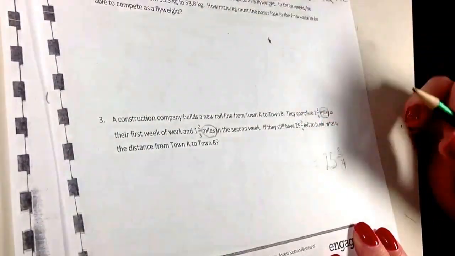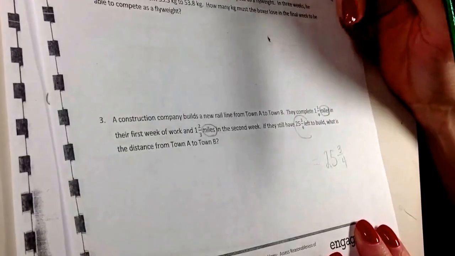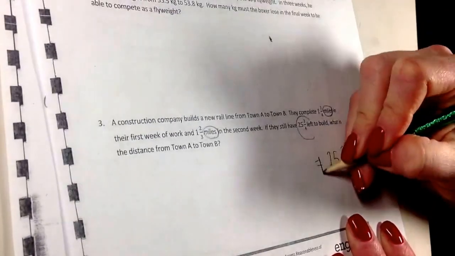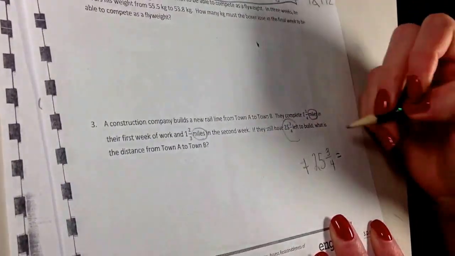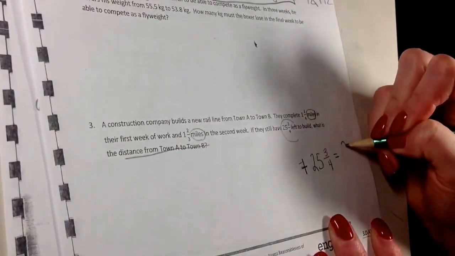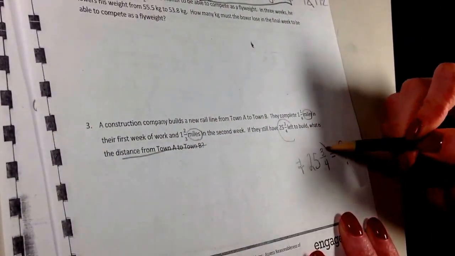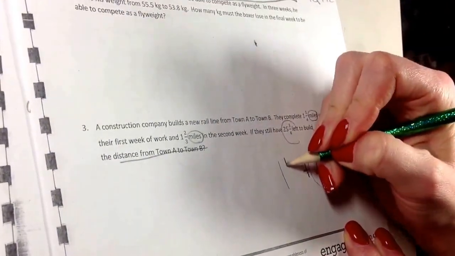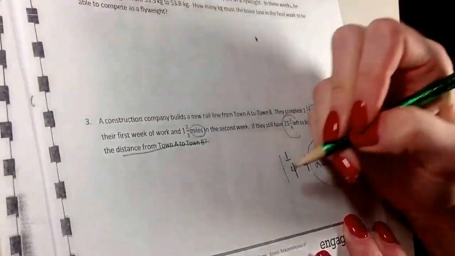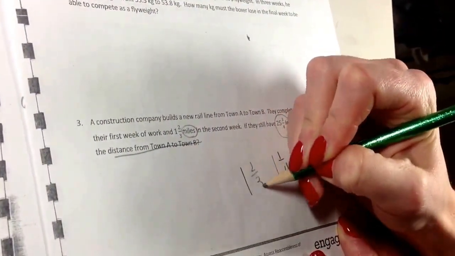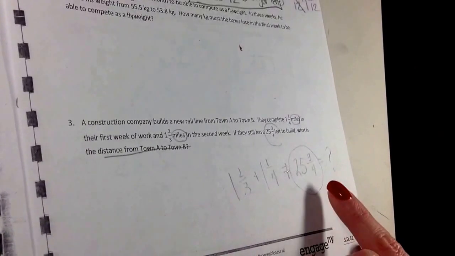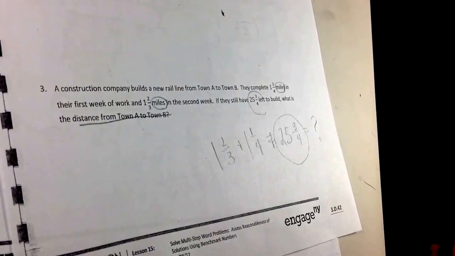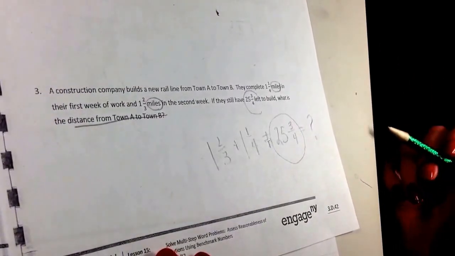And I know this is how much they have left to build. It says what is the distance from town A to town B. So that's what I'm trying to figure out. I know that they still have that amount to build, and I know that they've completed 1 1/4 in their first week and 1 2/3 in their second week. And I know they still have 25 3/4 left to build. So if I want to know how far, I'm going to add all that up together.